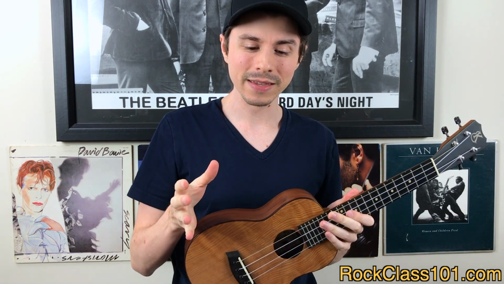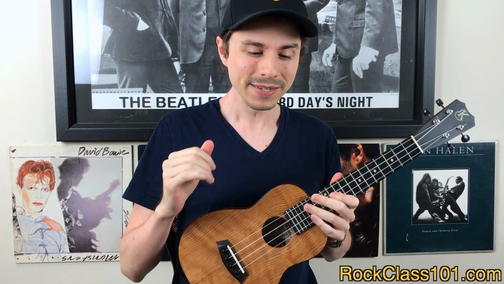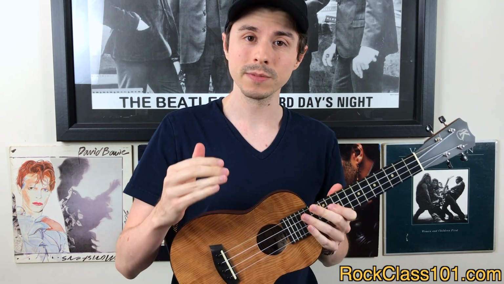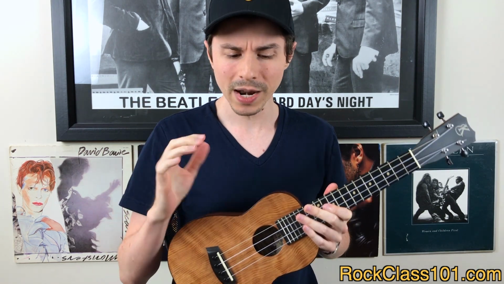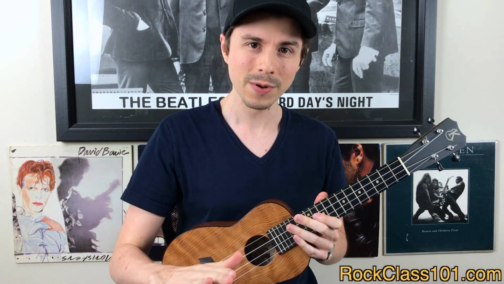Now, the second thing that kind of has dawned on me, so to speak, is that this arrangement can be interpreted many different ways. A lot of times when we hear this song being performed, it's performed at a quick tempo, but I think this arrangement sounds equally as great at a slower tempo.